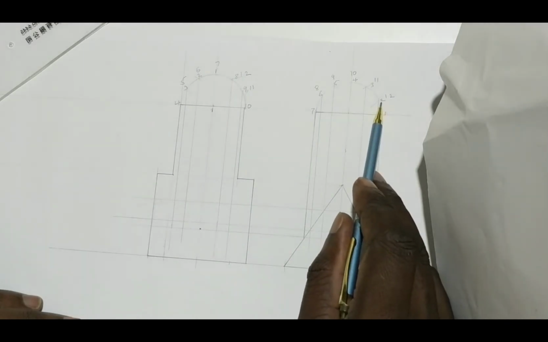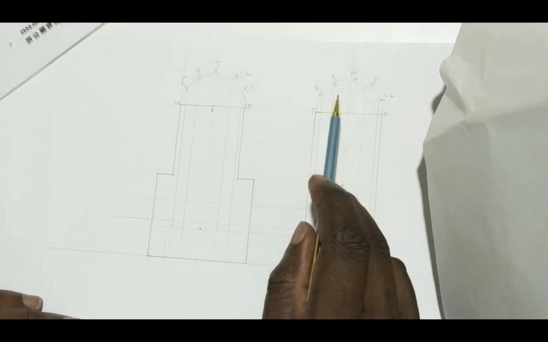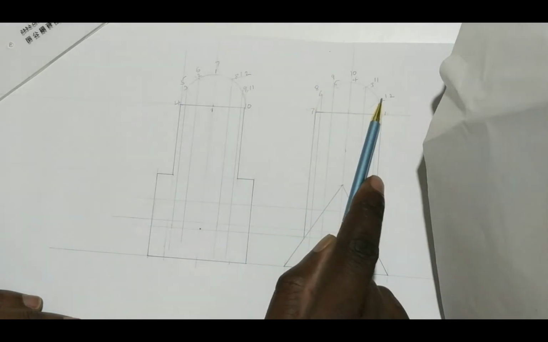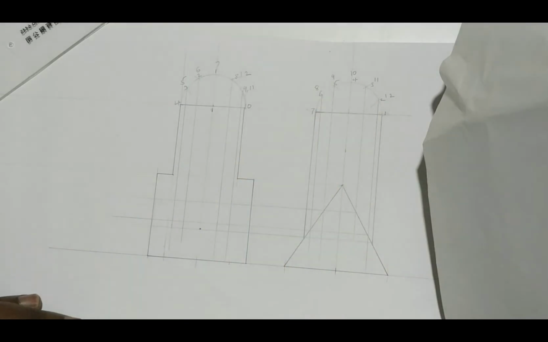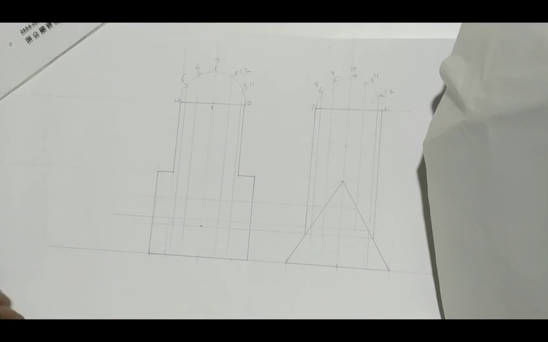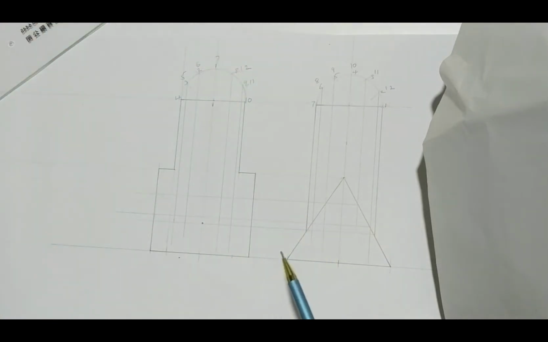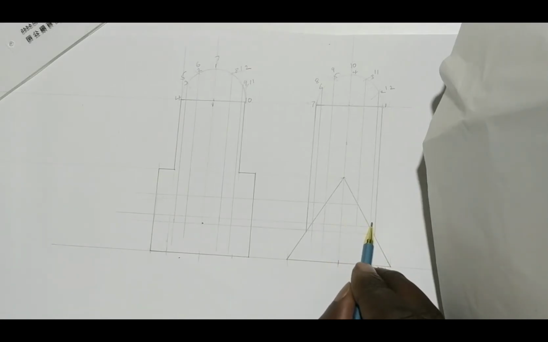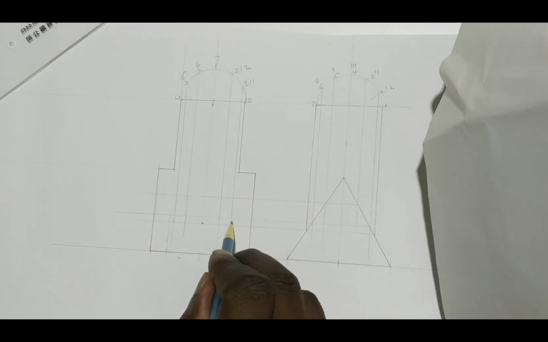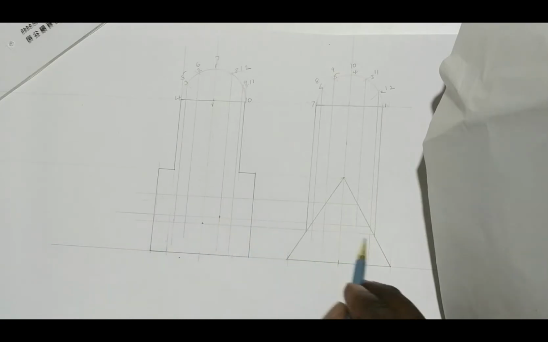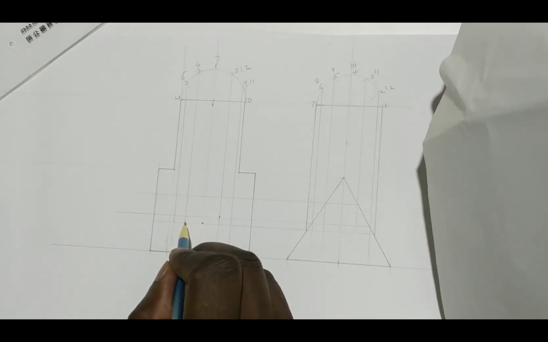Then there is 2 and 12. So 2 and 12 are sharing with 8 and 6. And remember, there are points which are going to be visible in this side. The others will be behind. So having 2 and 12, then 8 and 6. So we're having 8 there. Then 2 and 6 is at that point.